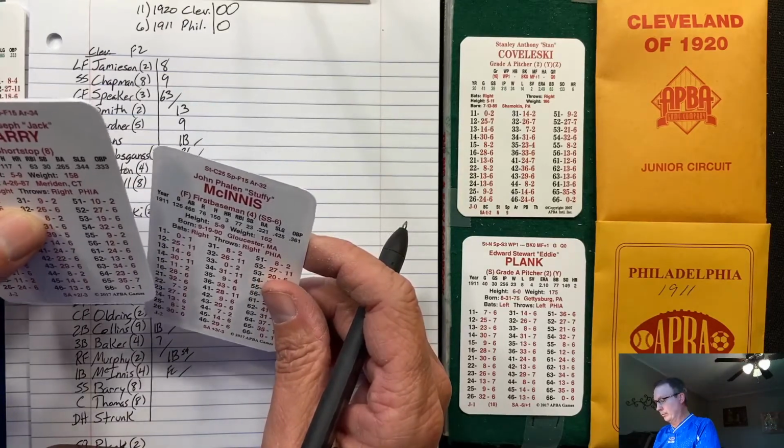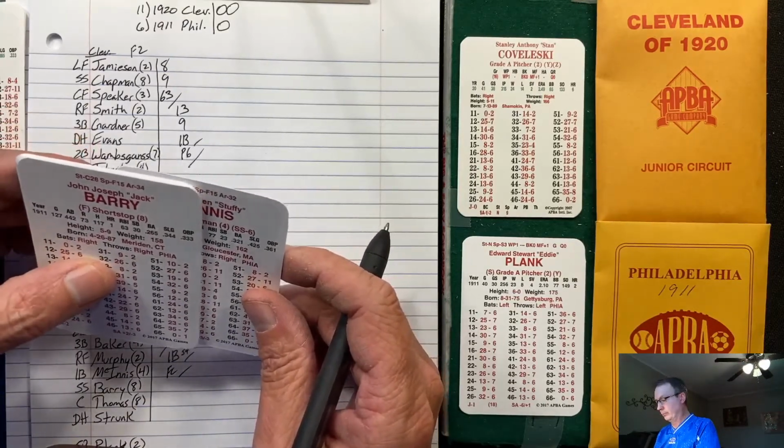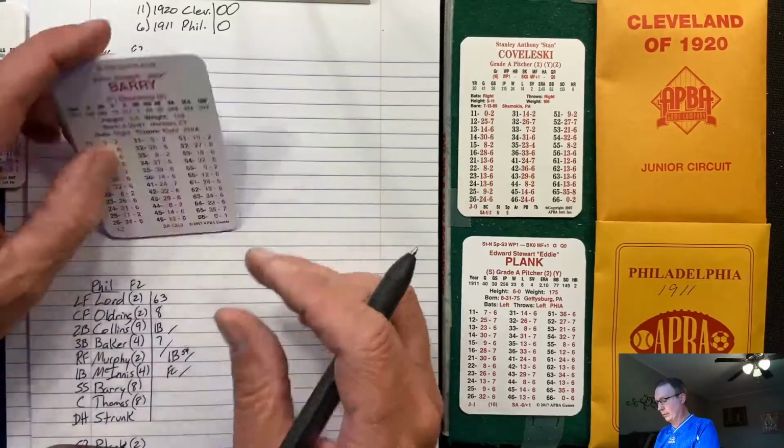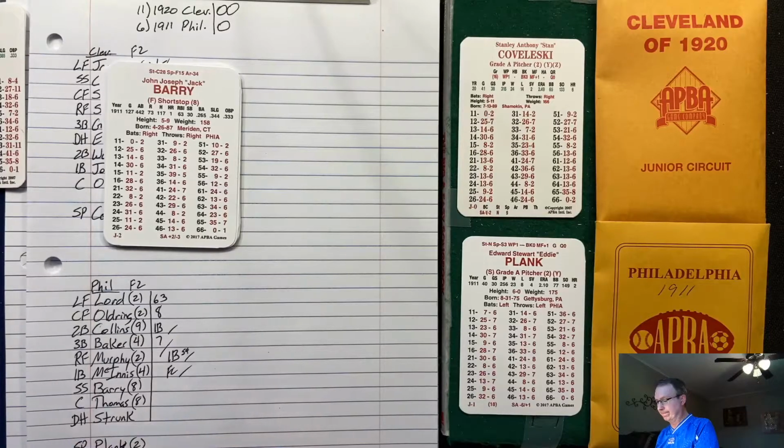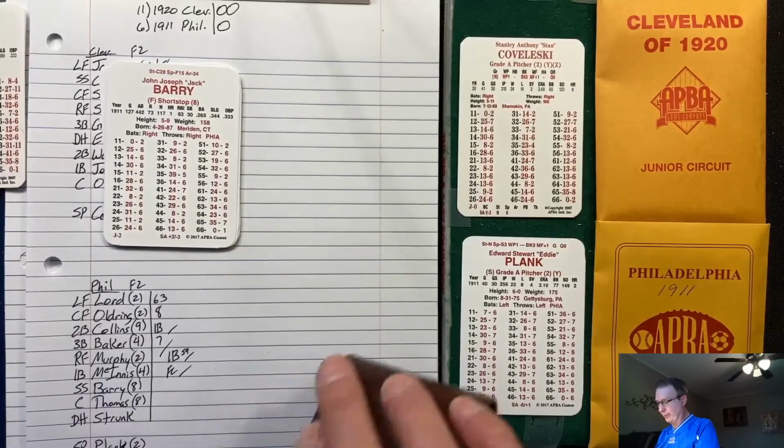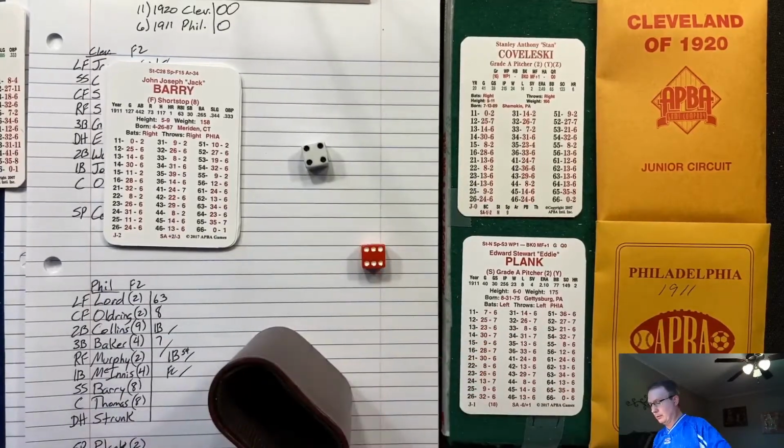He could steal. You know what though? I think Jack Barry, hit and run. 64-23 is ball, pitcher, pitch out, runners out stealing.